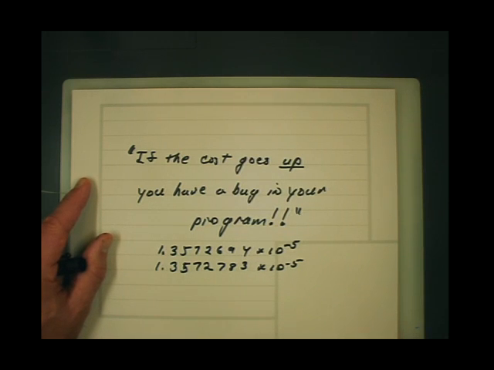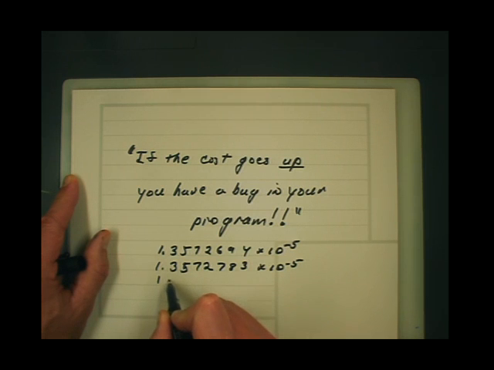Guess what? You have a bug. Because this is 1, 2, 3, 4, 5, 6 digits of precision.